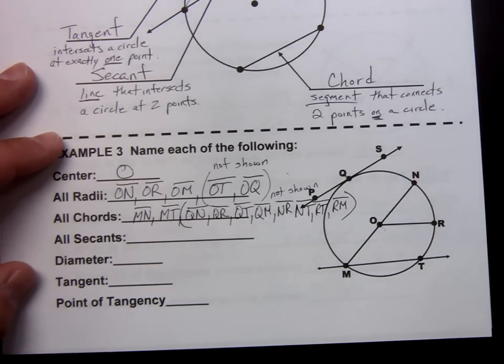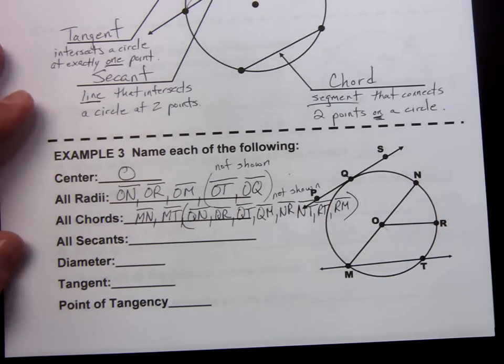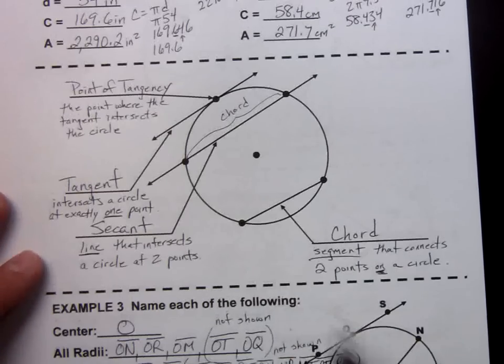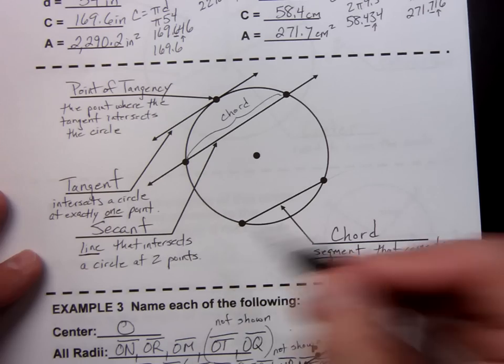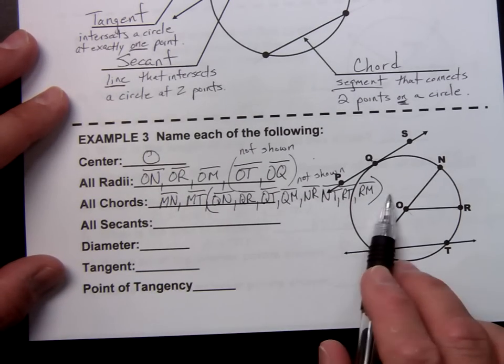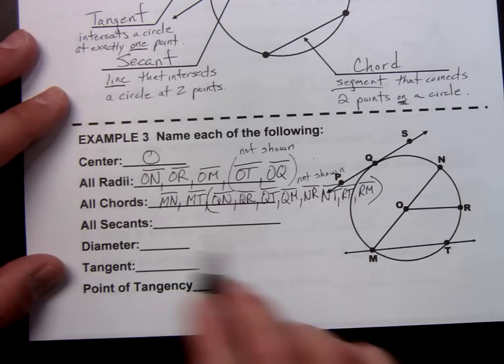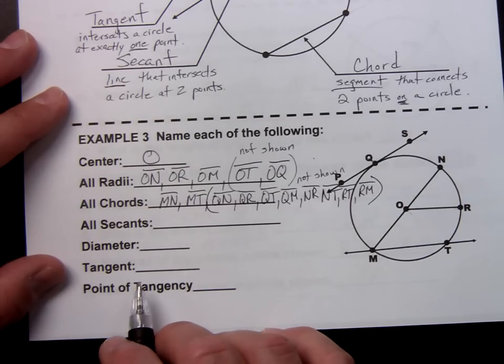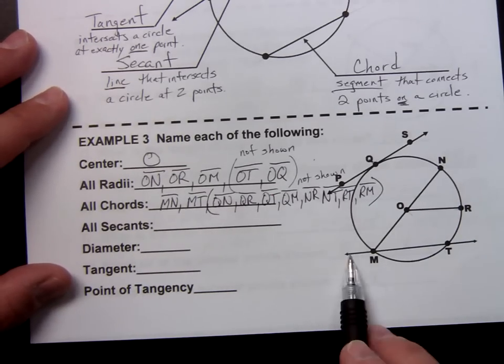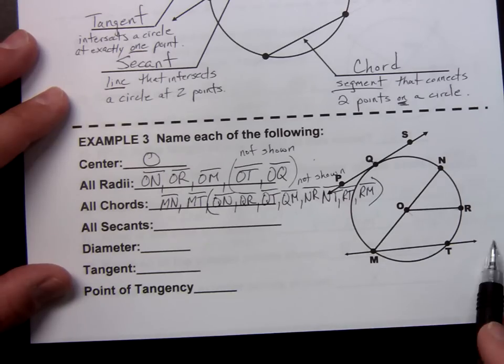Alright, secants. Now, if you've already listed off all the chords, then naming all the secants is easy, because if I take any chord and just extend it, it becomes a secant. So basically, we take all of these and rewrite them, except where a chord is a segment, a secant is a line. So the only secant that's actually shown right now is line MT.